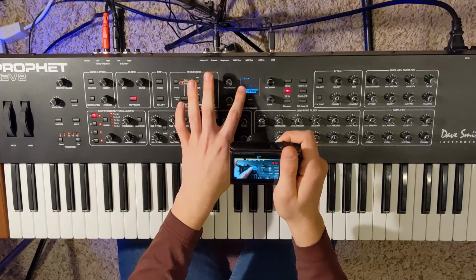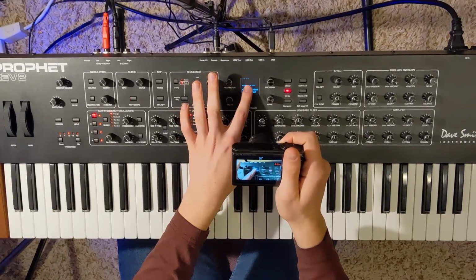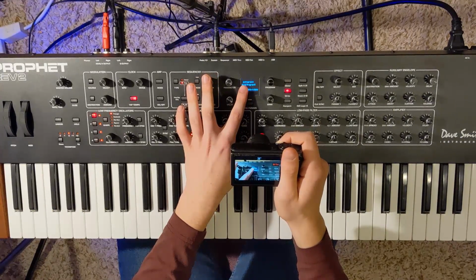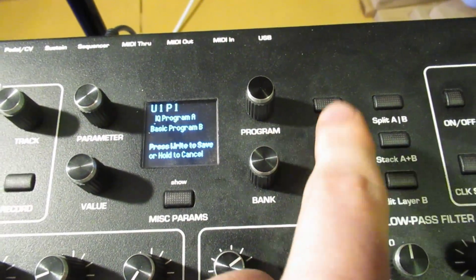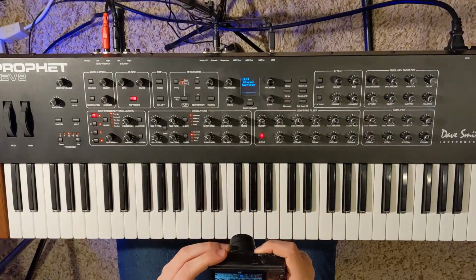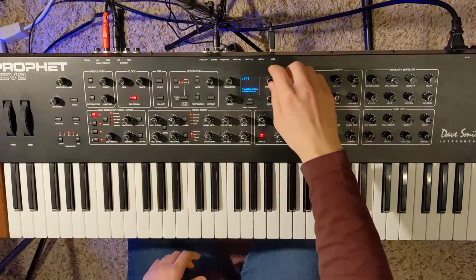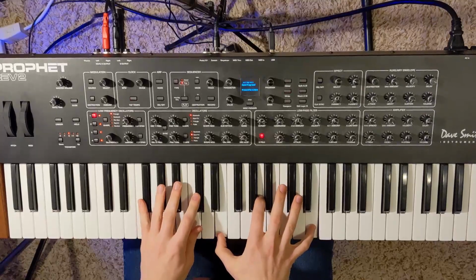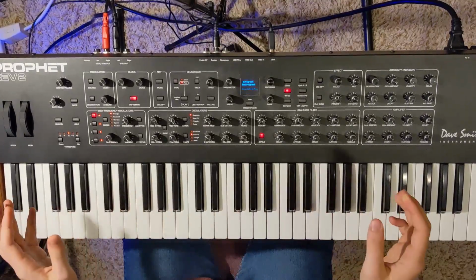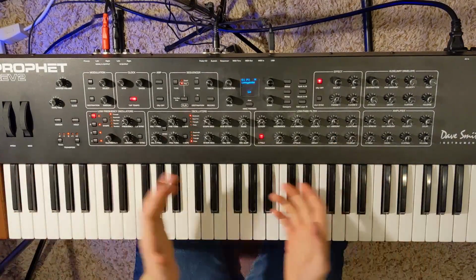It will save it at your bank and preset number. So as you can see, this patch will be saved to U1 P1, and so I make sure that I want it saved there, and then I can press right to save it. And once I press right, it will be saved, and I can always go back to U1 P1, and my pretty bad patch will be there forever. So that's how you create your first patch on the Prophet Rev 2.